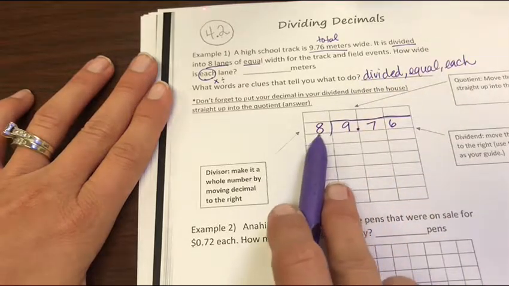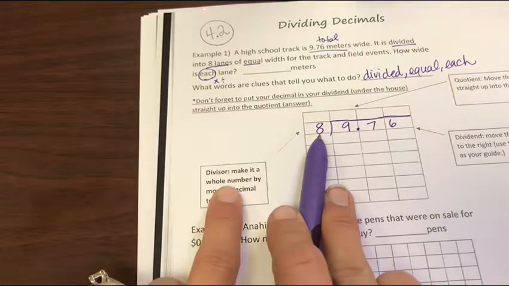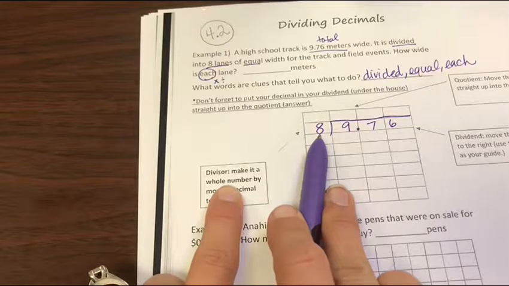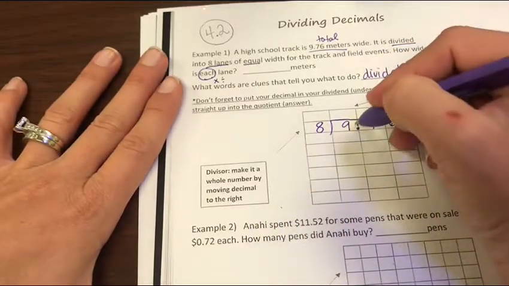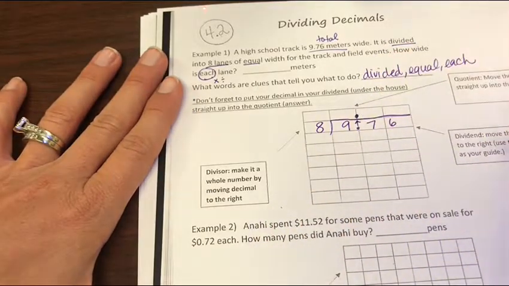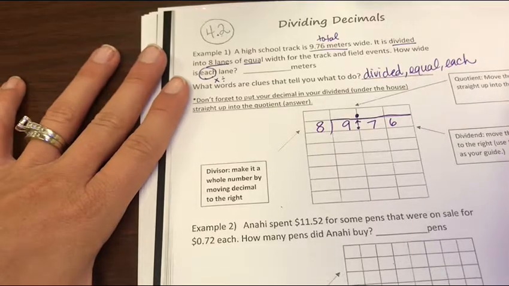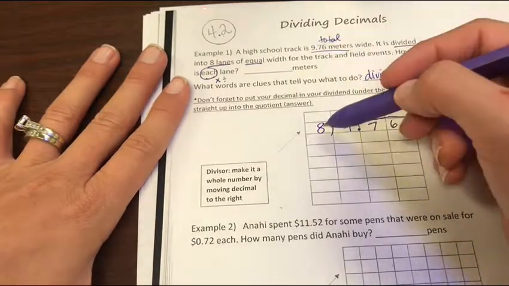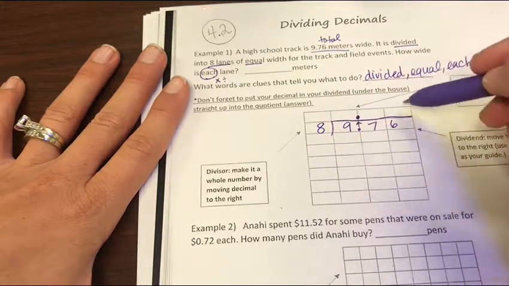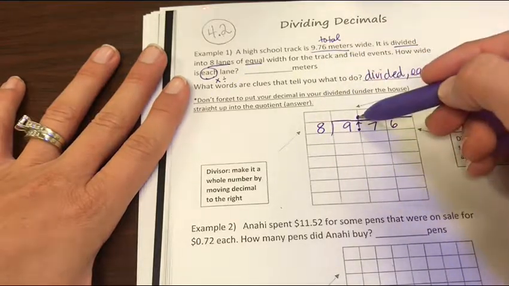So when you have decimals, if this is not a whole number, then you need to make it a whole number, which we'll do on the next example. If it is a whole number, like in this problem, you take the decimal, you put it straight up into the answer, and then you get to completely ignore it and divide like normal. It's already in the answer for you. So I gave you the grid so that you can make sure and line up your place values and have the decimal in the right spot.